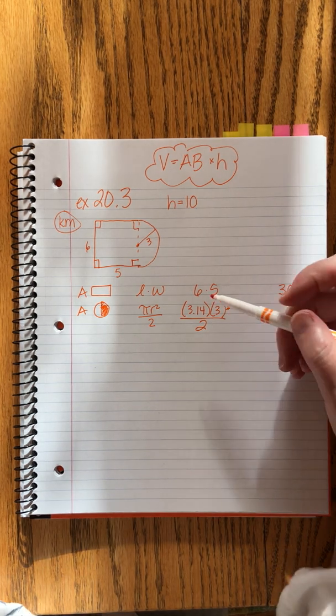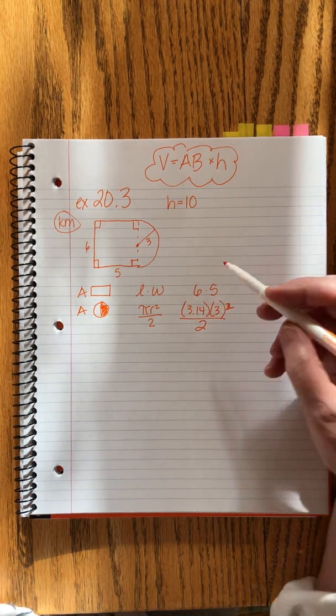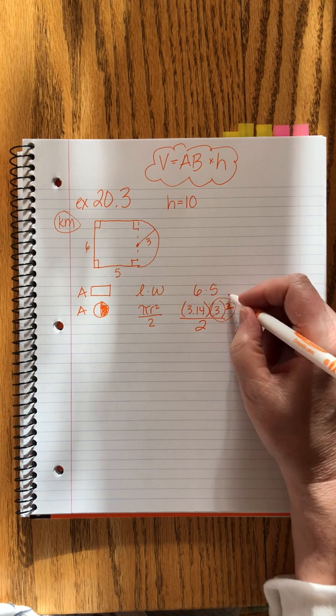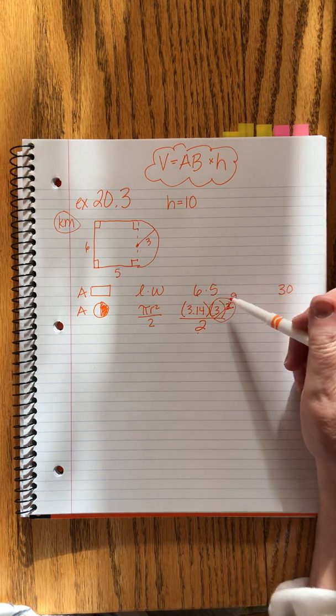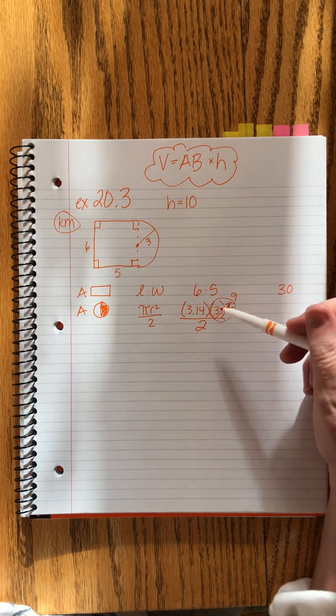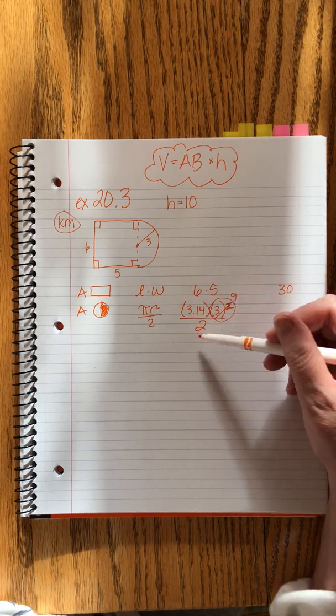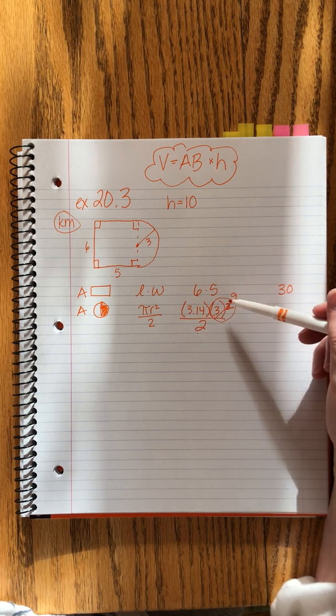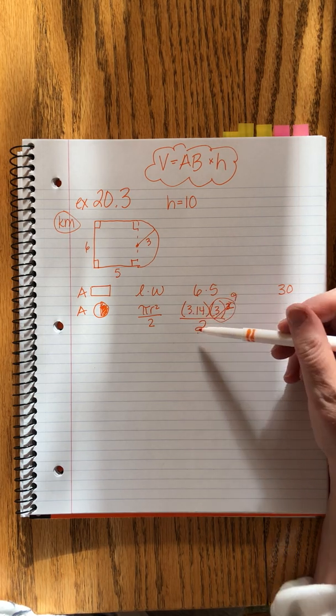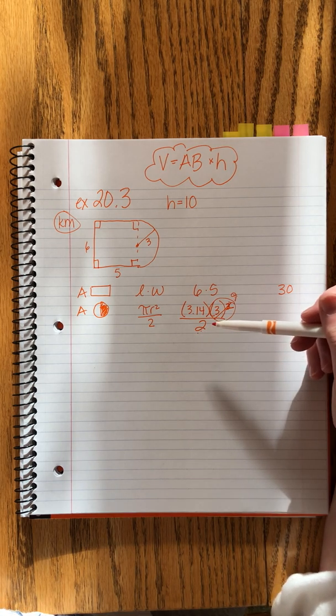Now, I'm just sitting here thinking about the simplest way to simplify this. I can tell this much is 9, right? I don't want to do 2 separate steps. I don't want to multiply and then divide. So I have some choices. I could multiply 3.14 by 4.5 because if I take 9 and divide it by 2, that's 4.5.